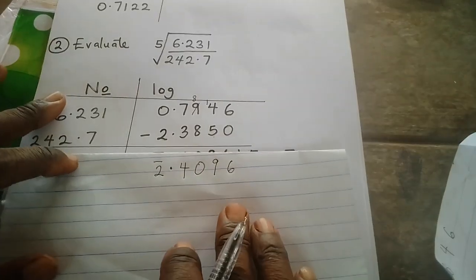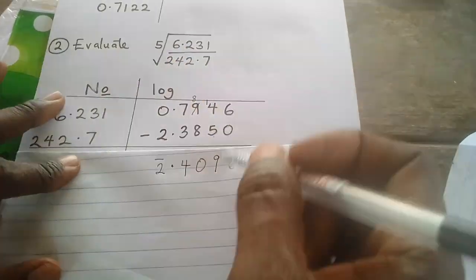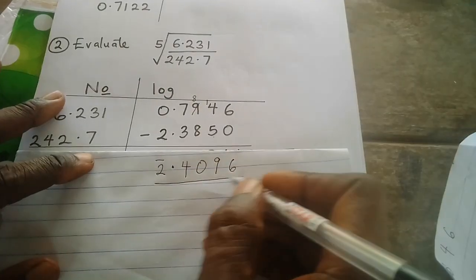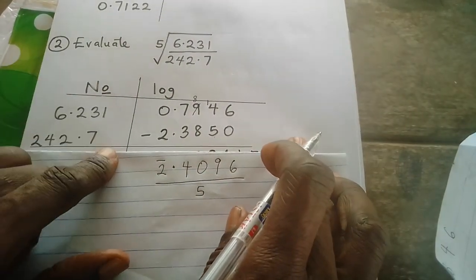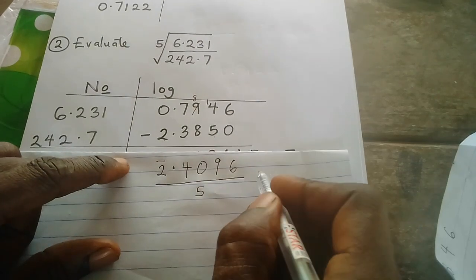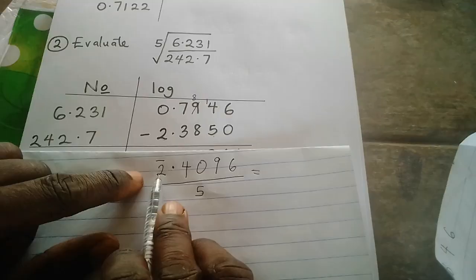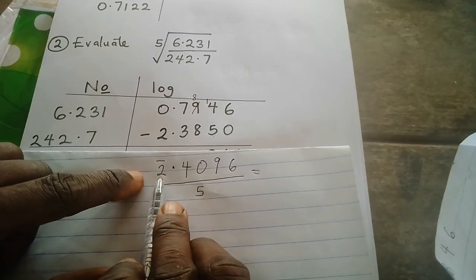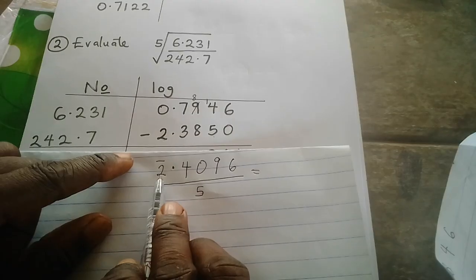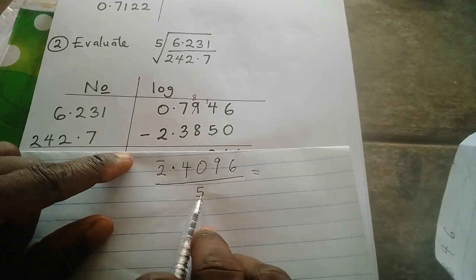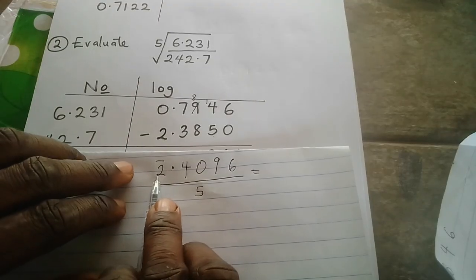2.4096. Now because you have to find the fifth root here, you divide it by what? By 5. When you divide it by 5, you must take note of something here. As we have been doing, this is 5. How many 5 are in minus 2? It will not give you a whole number. You think of the combination of numbers that when you divide the bar by 5, it will give you a number and it will still give you a minus 2.